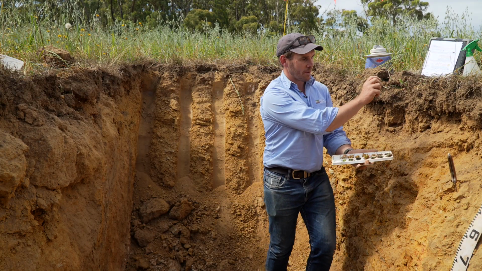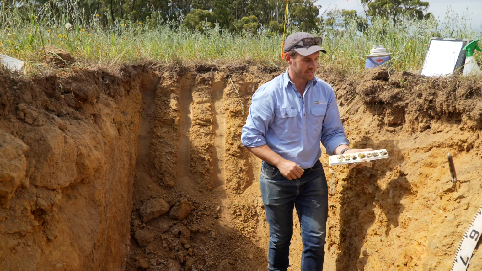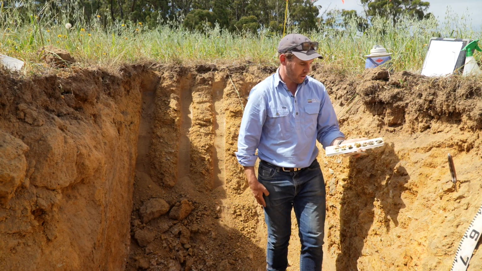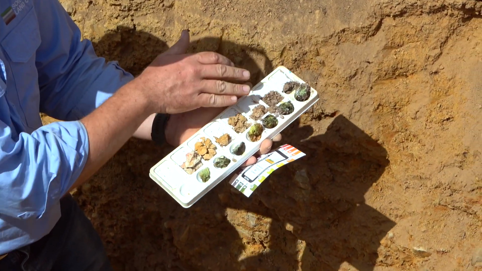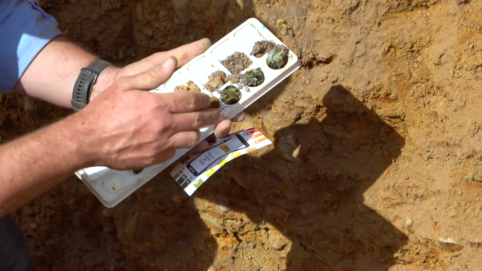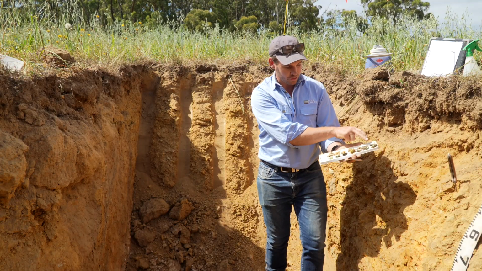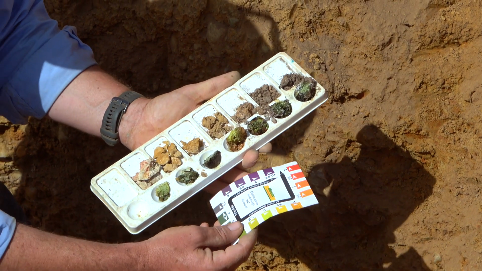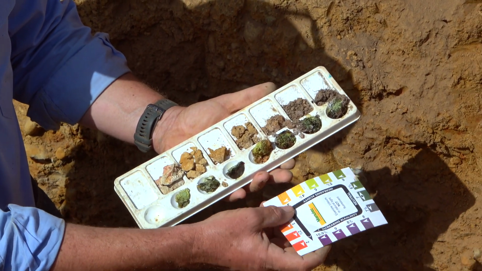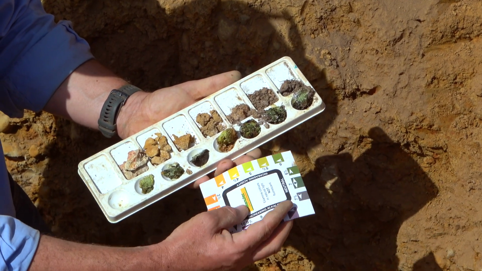So what I've done here is I've grabbed a little soil ped, or aggregate, or clump of soil out of each of these layers that I've identified through the profile. As you can see, we've got a nice colour change that we can visually see here as we've taken it out of the soil profile. And then I've used the liquid indicator and the barium sulfate indicator powder to highlight the pH changes. All we're trying to do is colour match what's on the provided colour wheel with what the pH of the soil is.